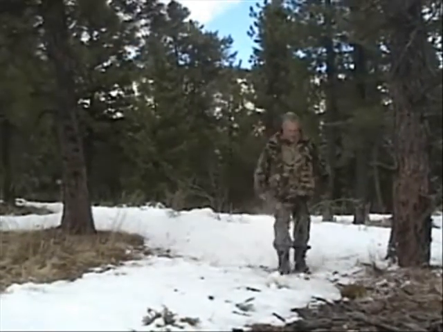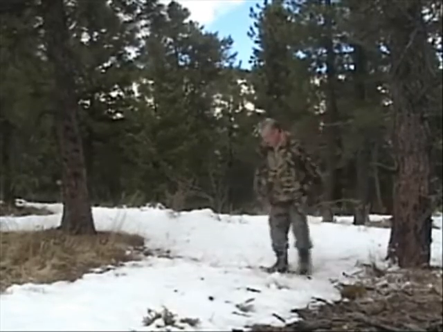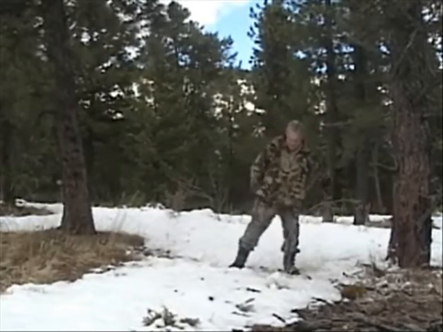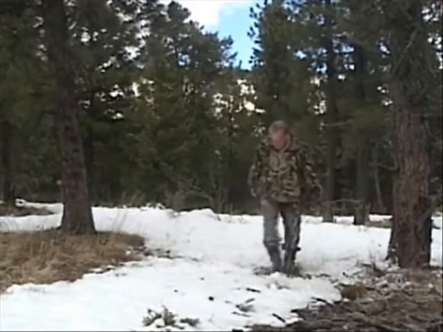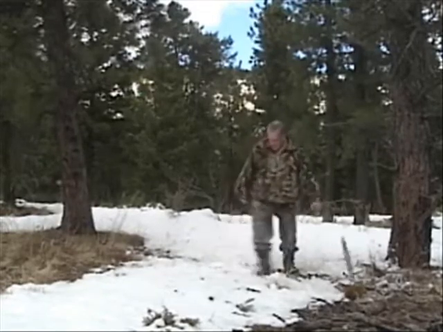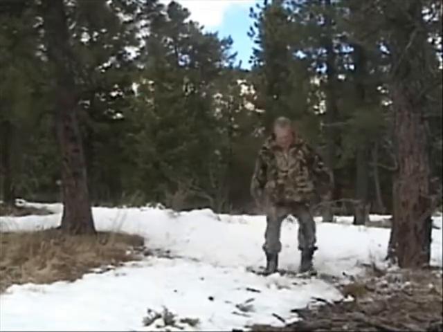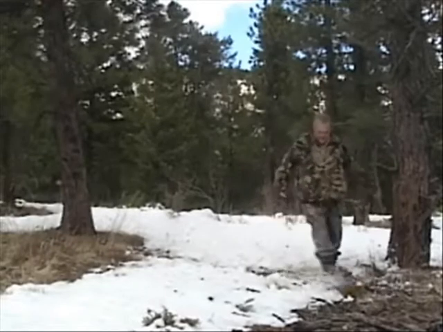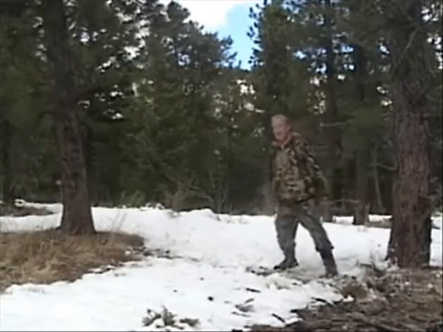Another thing to look for are anthills. Make sure you're not building your tarp shelter on top of an anthill. So first clear the ground, and then make sure that the site looks like a reasonable spot.